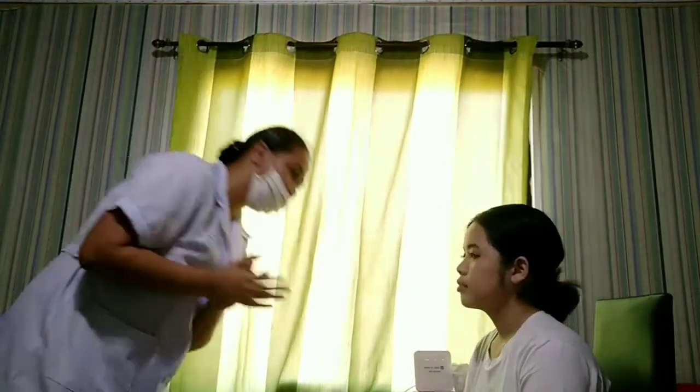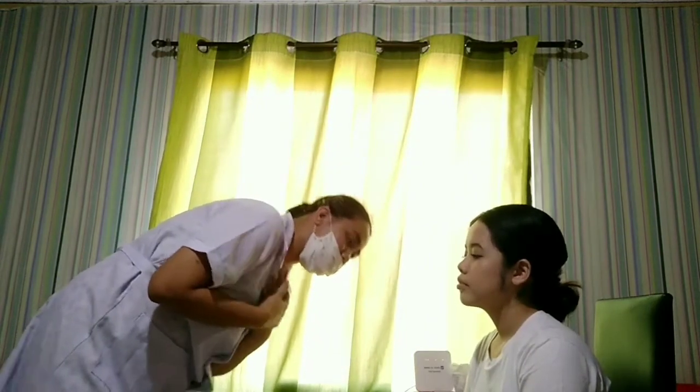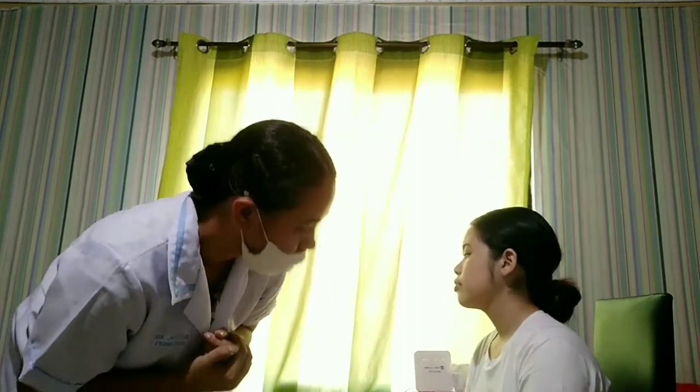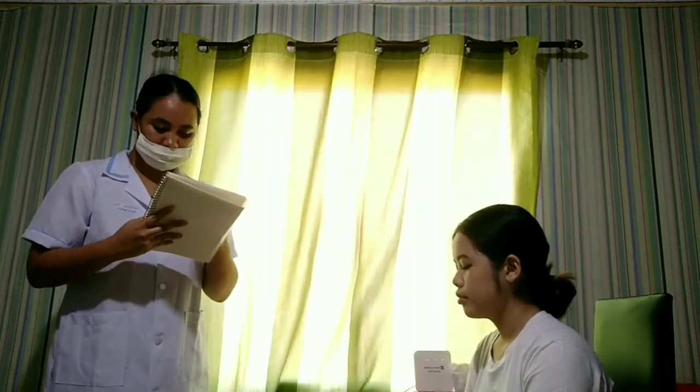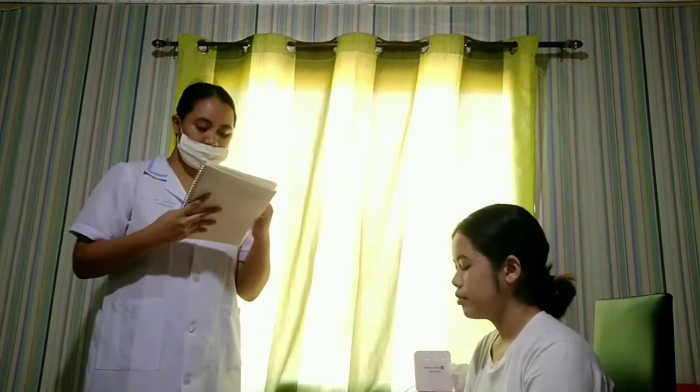Next is, for the jugular veins, we are going to inspect the jugular veins of the patient. Inspect po ako the jugular veins. So, for the assessment of the carotid artery, the carotid artery is palpable, and for the jugular vein, as we inspect, there is no jugular distension present in the jugular veins of our patient.